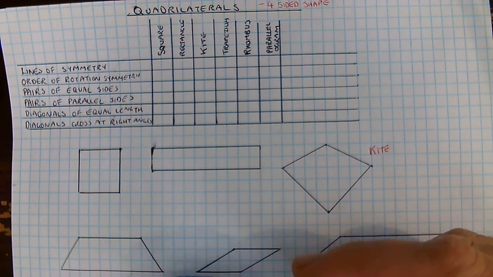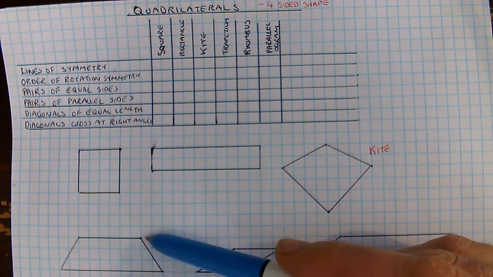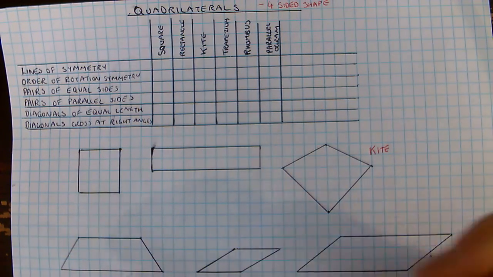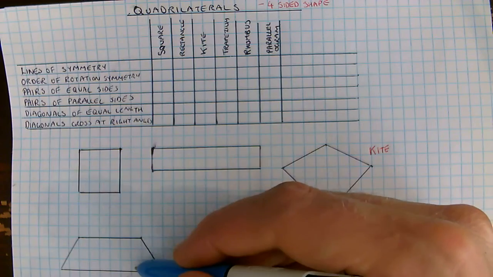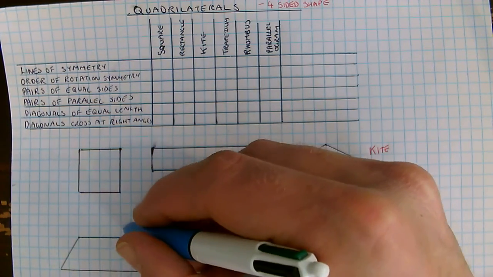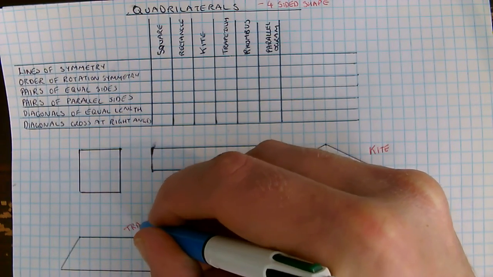Shape over here that's often forgotten is the trapezium. It looks like the roof of a house, and you can see that you've got a pair of parallel sides there, so we'll just make sure we've got that labelled down as a trapezium.